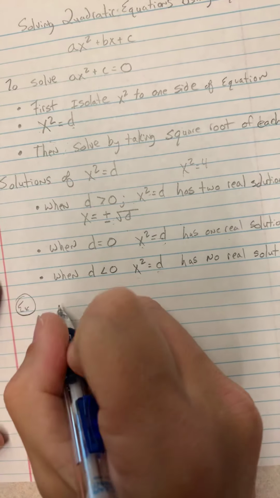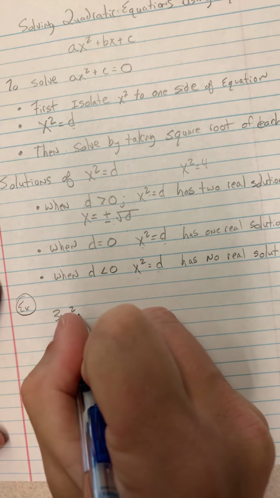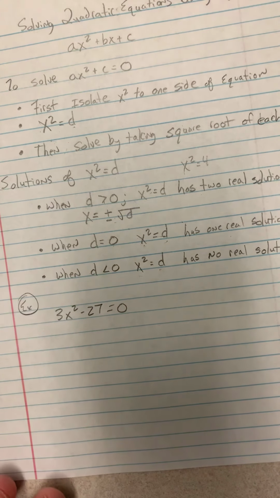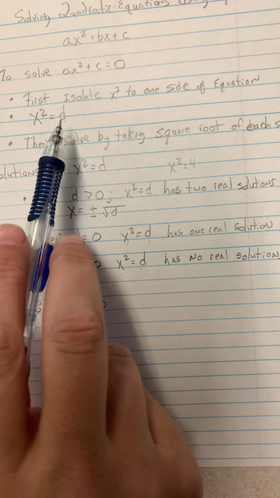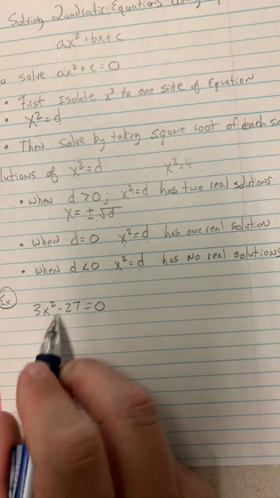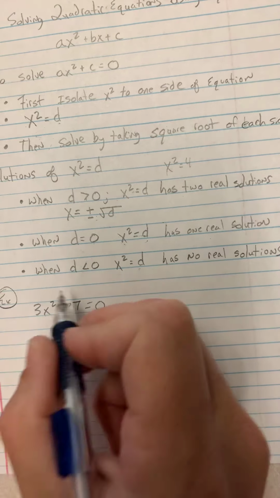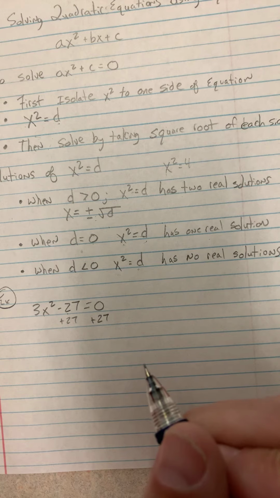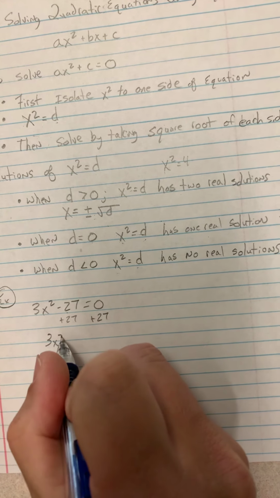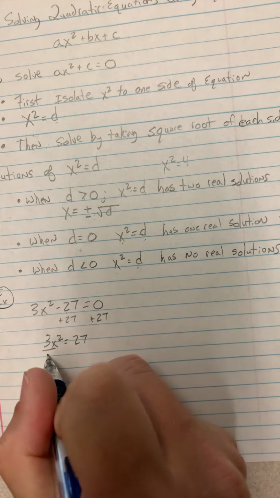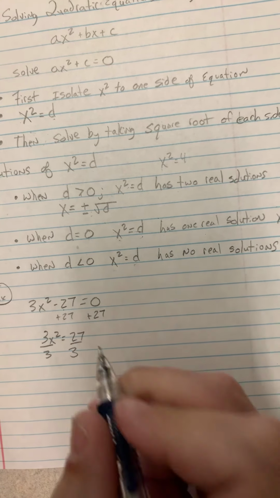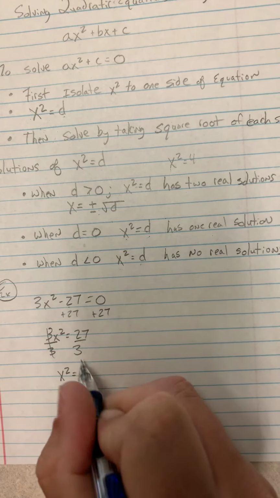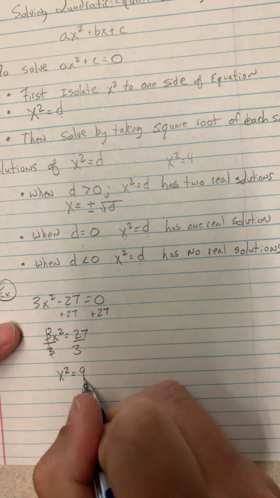Let's look at some examples. 3x squared minus 27 is equal to 0. Follow your steps. Equation solving 101. Get x squared by itself. Well, x squared is being multiplied by 3, subtracted by 27. Just a little two-step equation here. I would add 27. 3x squared is equal to 27. Divide by 3. Now, I have x squared isolated. 27 divided by 3 is 9.